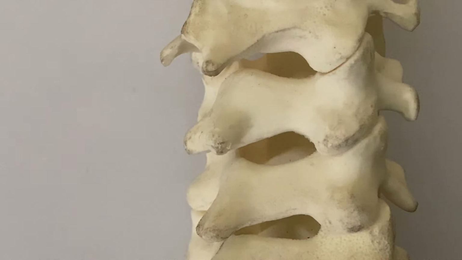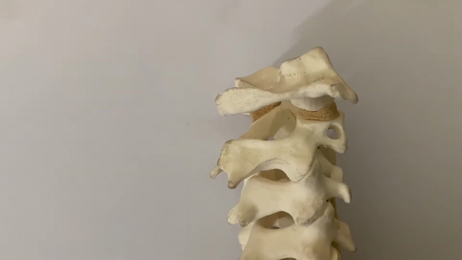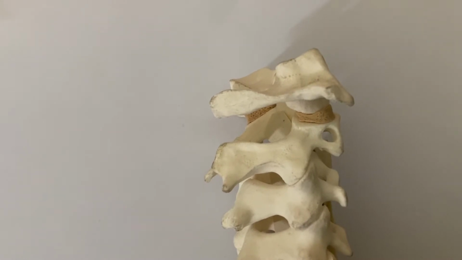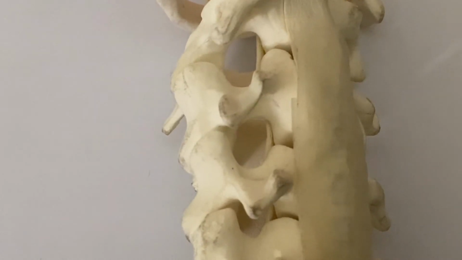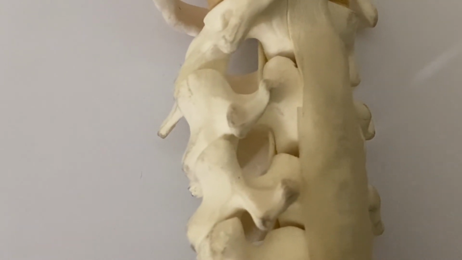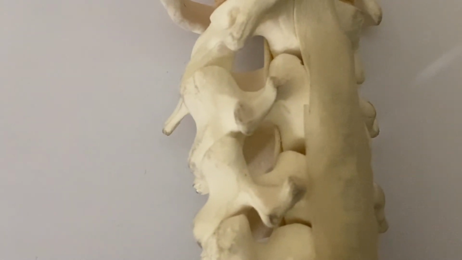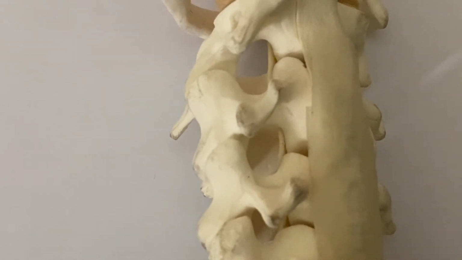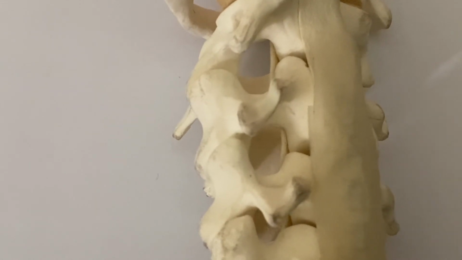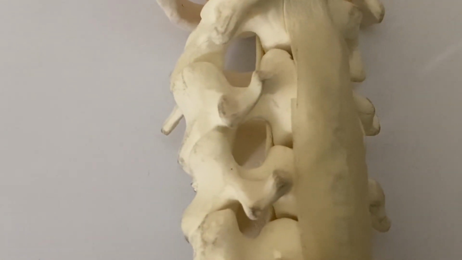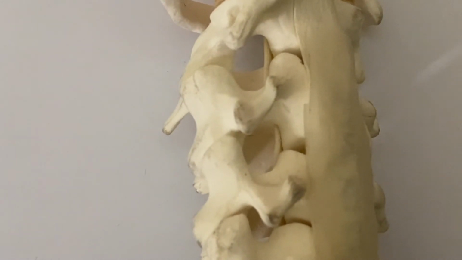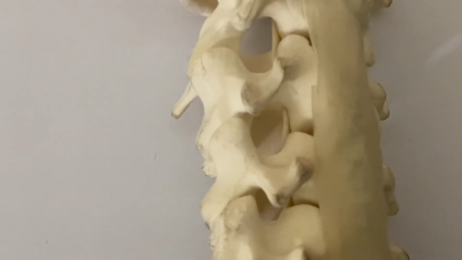The C1 nerve root emerges from above the posterior arch of the atlas. The C2 nerve root emerges from between the C1 and C2 vertebral bodies. The C3 nerve root emerges through the intervertebral foramina between C3 and C4 vertebral bodies, and so on for the caudal vertebrae. Likewise, the C8 nerve root emerges from between the C7 and T1 intervertebral foramina.